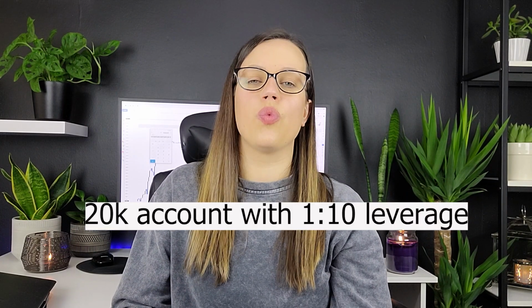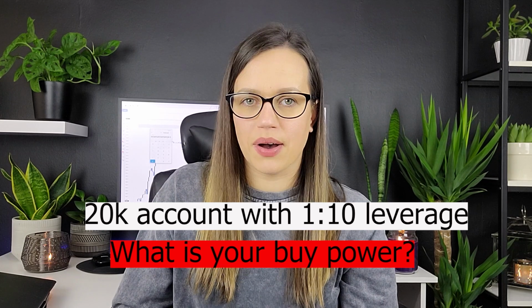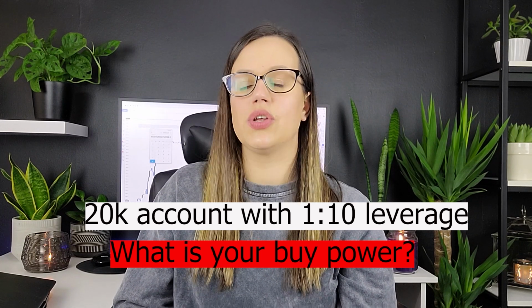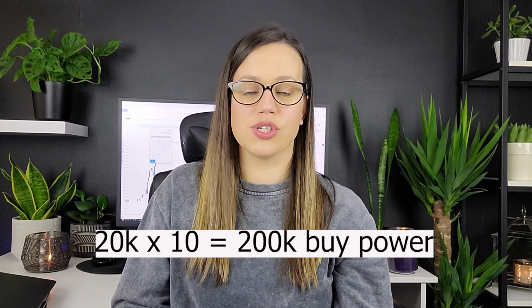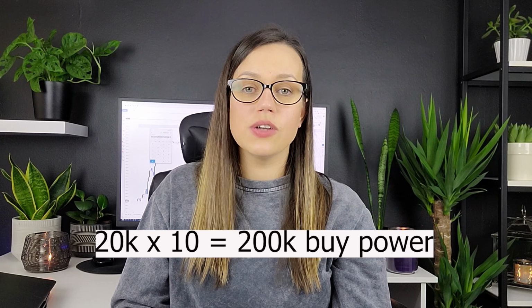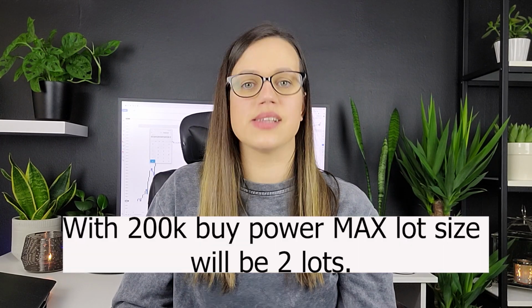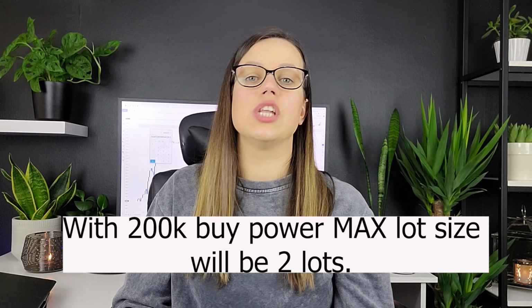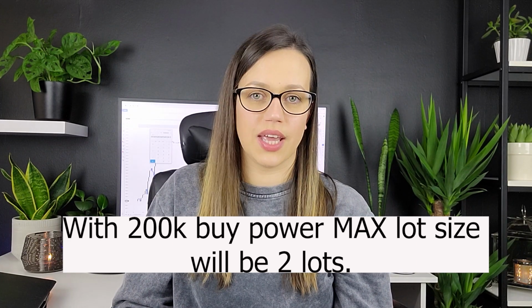For example, you can now take a 20K account, and can you calculate for me, if you have a 20K account and your leverage is 1 to 10, what is your buy power? You take $20,000 times 10, which is your leverage, and you get 200K. With 200K, what is the max lot that you can open? It's 2, because one lot is 100K and 2 lots will be 200K.